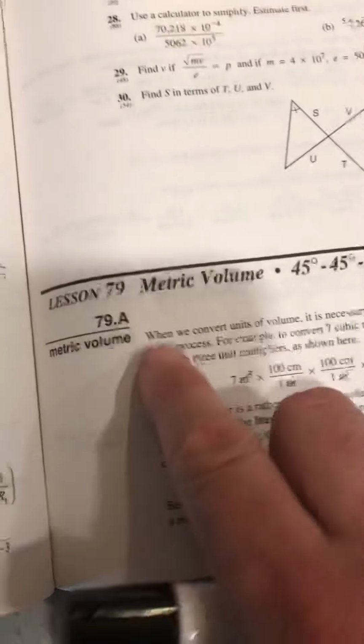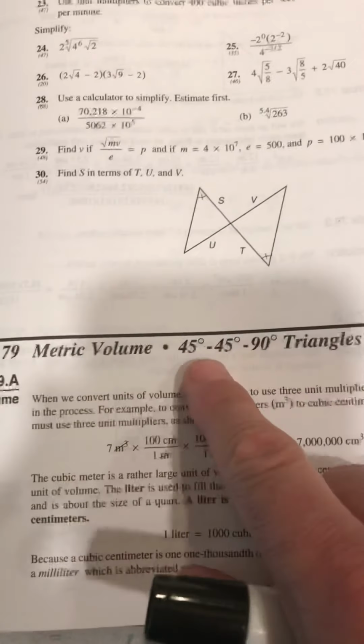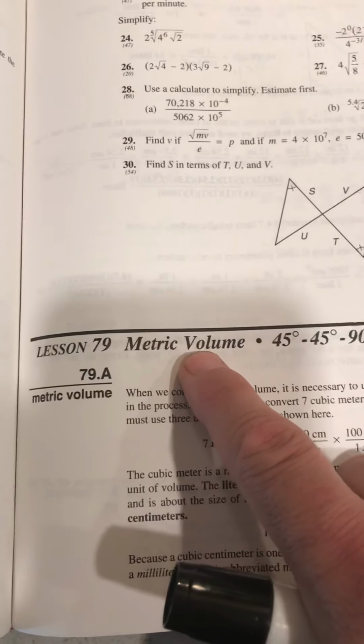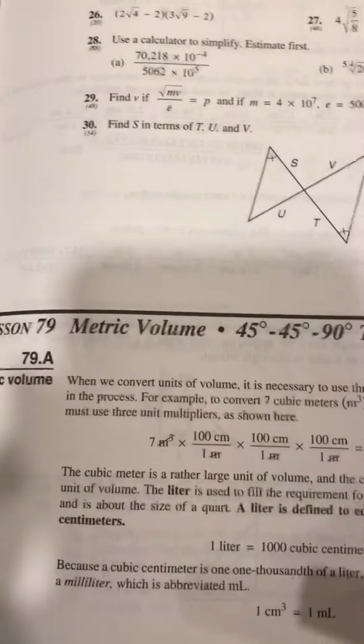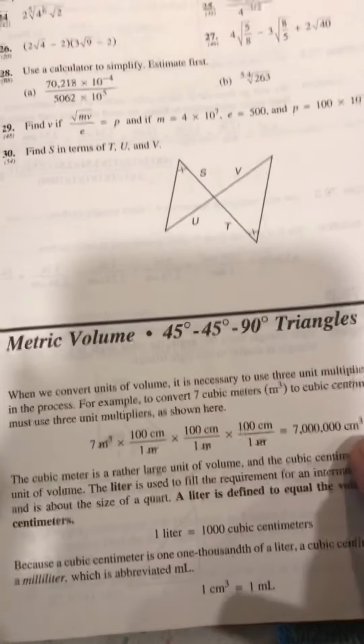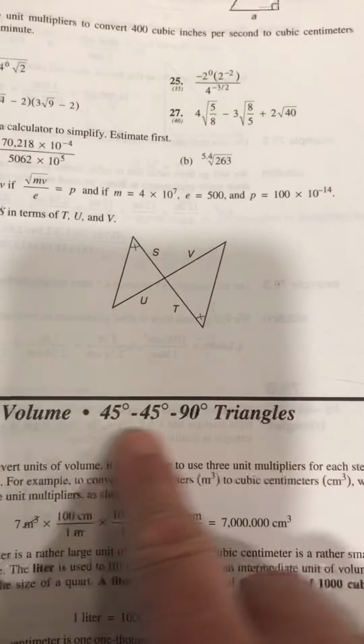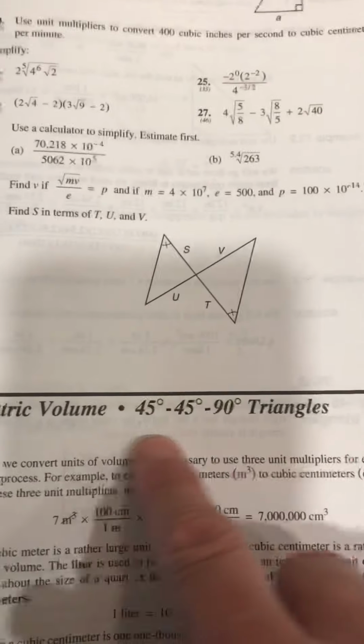Problem set 79, metric volume, and then 45, 45, 90 ideal triangles. We're not doing metric volume. It involves these massive unit multipliers. I'm not doing them. You can save it for physics class or chemistry class. I'm just going to focus on this here. We haven't done these all year. This is what we're doing.